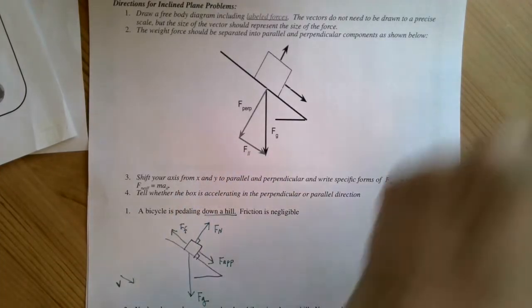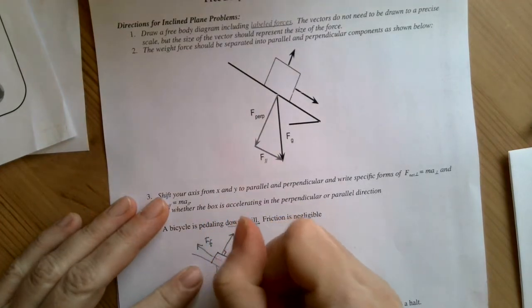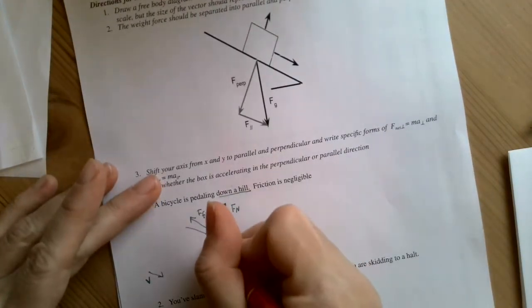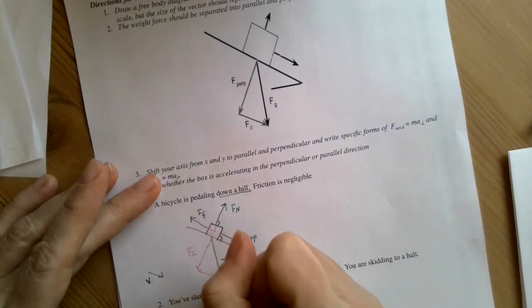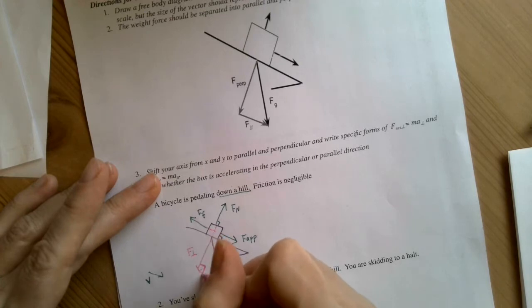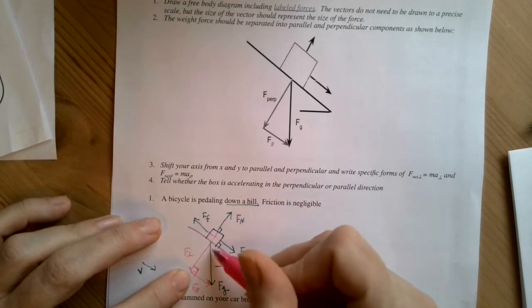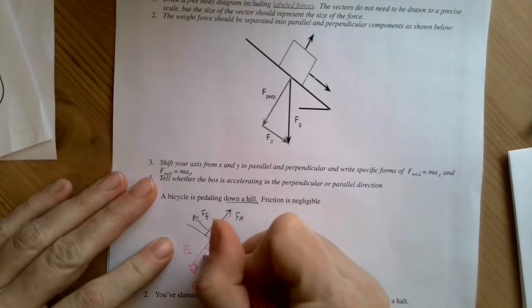Now at this point, we need to separate the weight into its perpendicular and parallel components. Again, because everything interesting happens either parallel to the plane or perpendicular to the plane, we're going to separate the weight into a perpendicular component and a parallel component. It doesn't really matter whether you draw the parallel component here or here, as long as it's going this way, right? Notice that these make the legs of a triangle, they're perpendicular, and the hypotenuse is the weight force. All right.